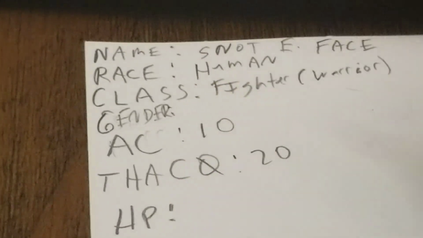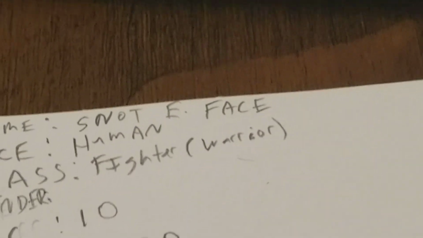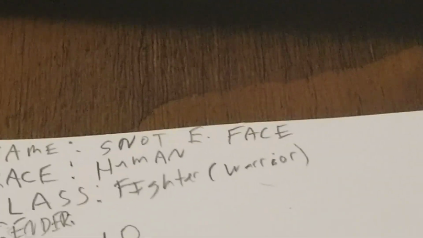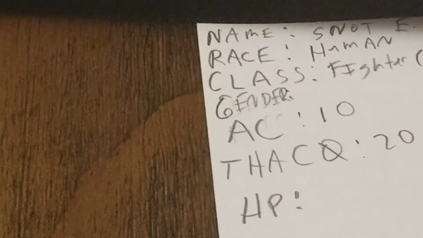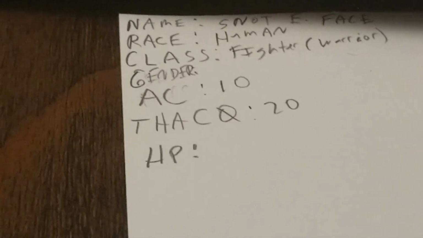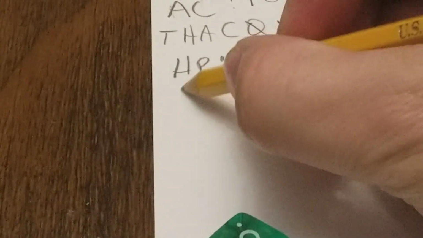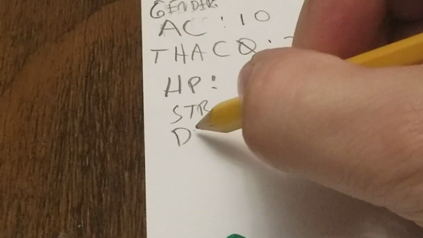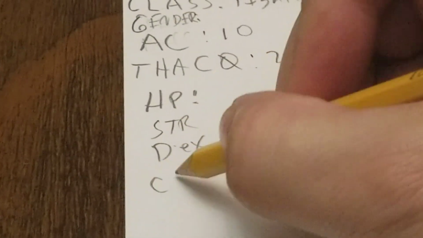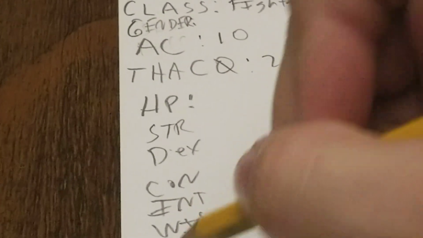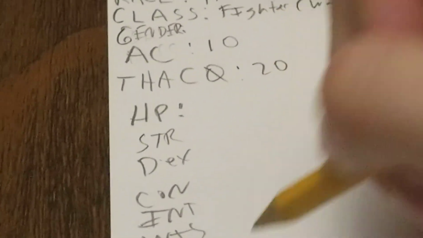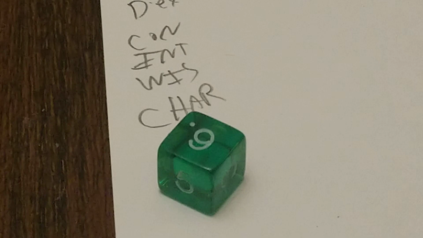So you want your hit points. Now, when I did my hit points, I would actually, give me a D10. Well, actually, I got to roll my Con. So before we do any of this, we're getting ahead of ourselves. We got hit points here. We got to put our stats down. The only stats we need to do. First roll is Strength, Dex, Con, Intelligence, Wisdom, Charisma.